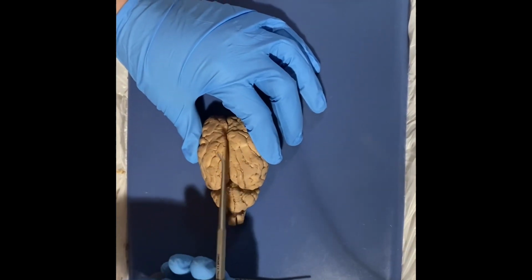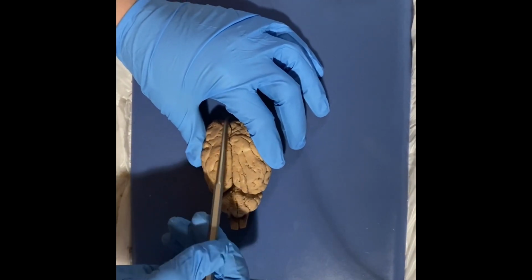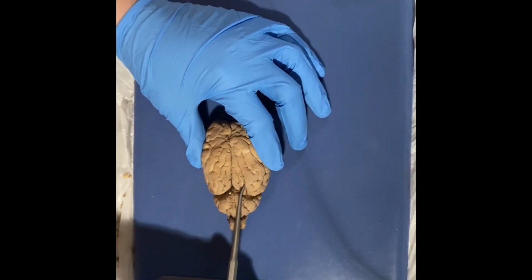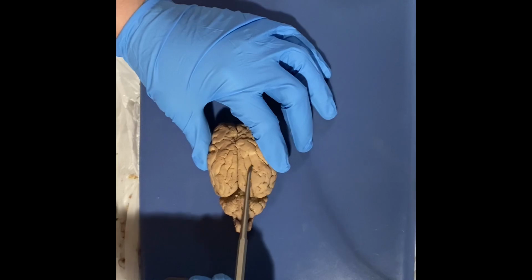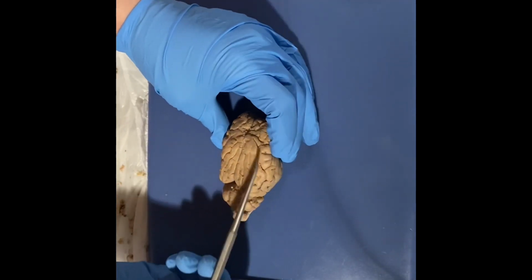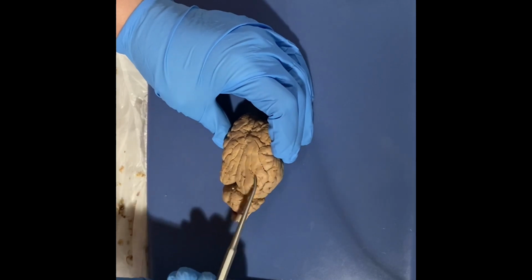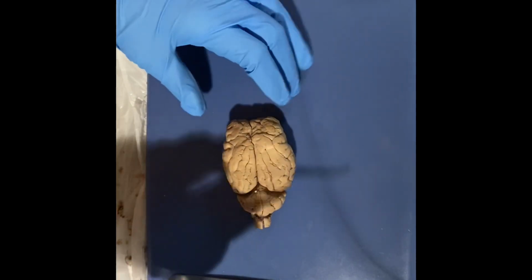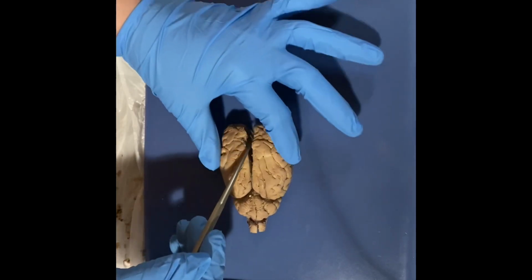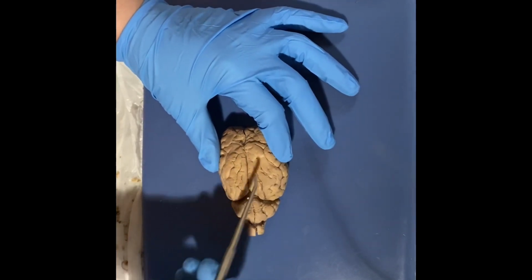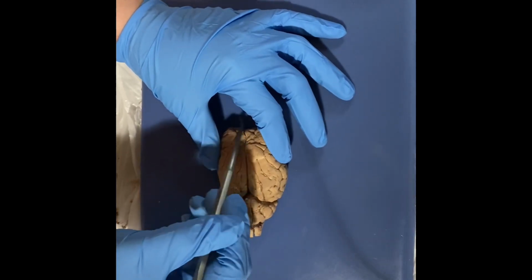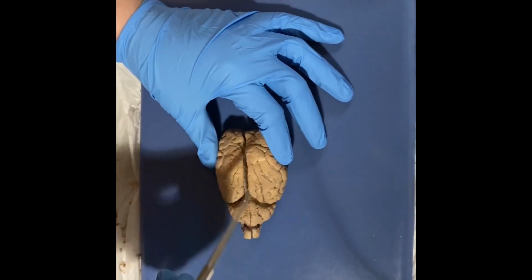So we have the cerebrum, which has two hemispheres. Then we have the sulci, which are the grooves that you see on the brain. And then you have the gyri, which are the ridges throughout the brain. Then you have the longitudinal fissure, which is the line down the middle of the brain that divides the two hemispheres.